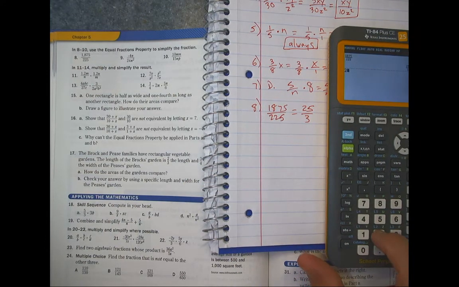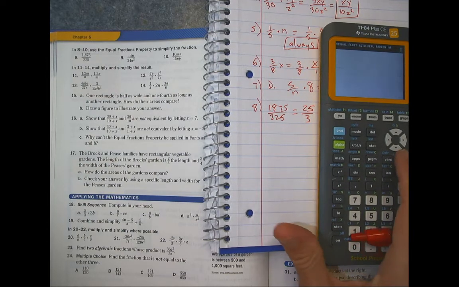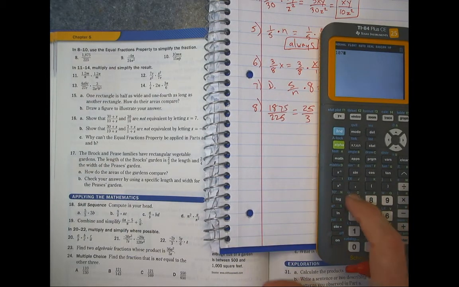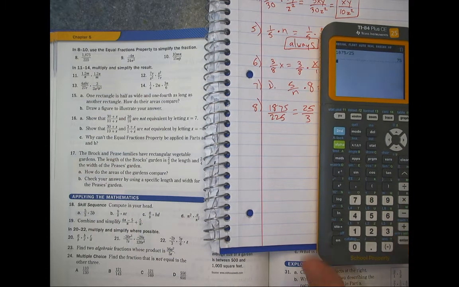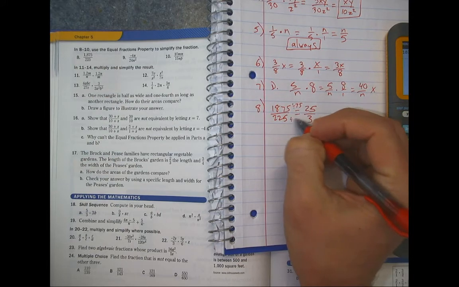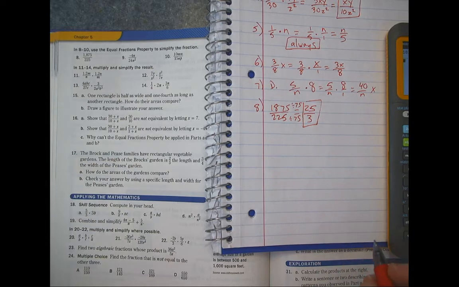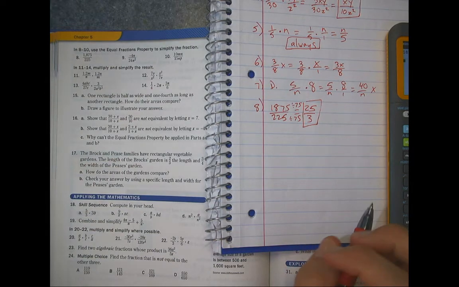So do 225 divided by 3, and that's 75. So if you check this, it should be the same. 1875 divided by 25, 75. So if you wanted to show your work, you could show that you divided by 75. But just know that the calculator is going to do it for you. And for some of you, that's where you really struggle, is just with the numbers, and that'll help you out a lot.